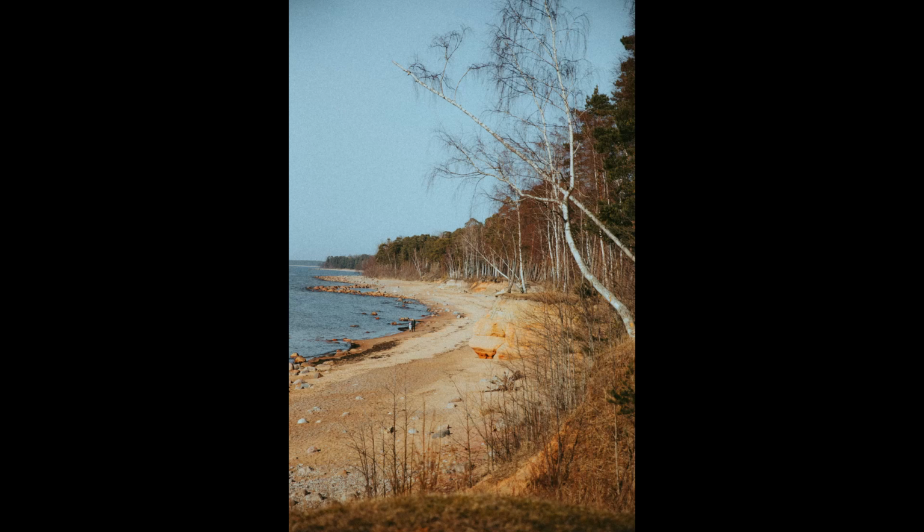Birch trees are a group of deciduous trees that belong to the genus Betula and the family Betulaceae. They are native to the northern hemisphere, with species found in North America, Europe, and Asia. Here are some key aspects of birch trees.